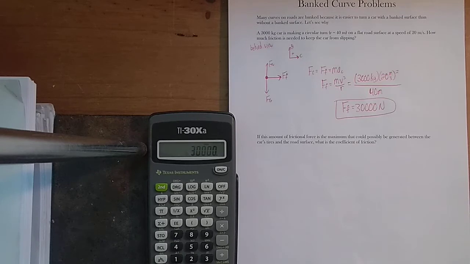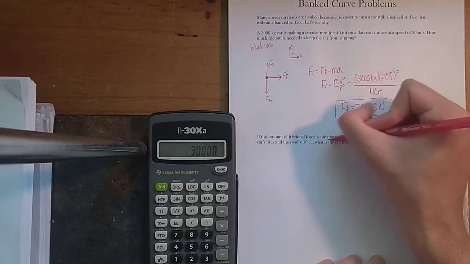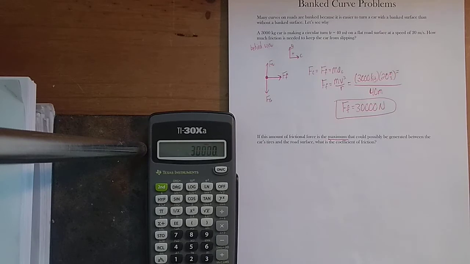Now, if this amount of frictional force is the maximum that could possibly be generated between the car's tires and the road surface, what is the coefficient of friction? That word maximum, again, is important. Remember, when you see that, it usually refers to the maximum force of static friction. Cars do not experience kinetic friction if they're functioning as they should. The tires should not be skidding over the ground. We're talking about static friction here. The tire surface does not skid or move relative to the ground surface when it's in contact with it. Therefore, we're looking for the coefficient of static friction.